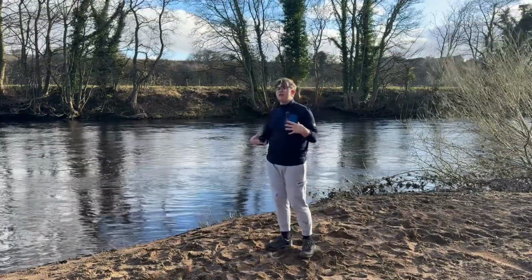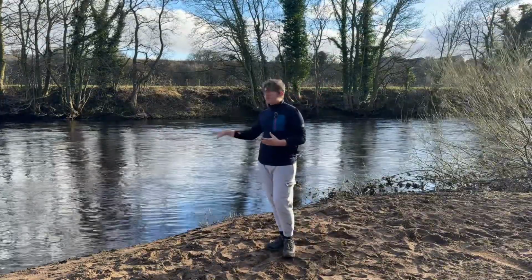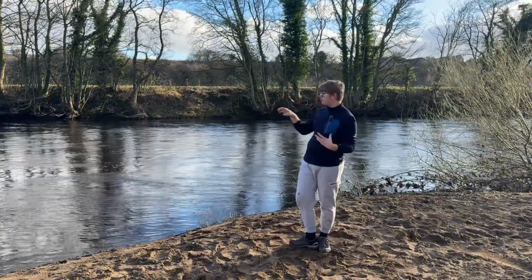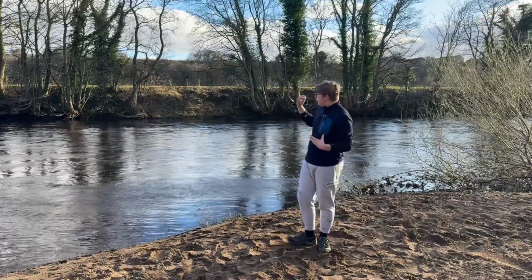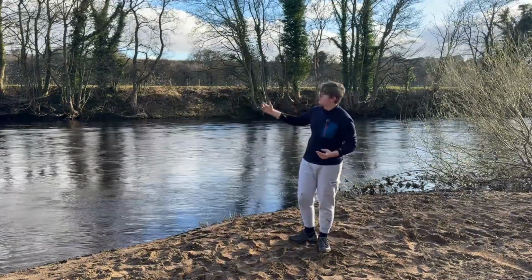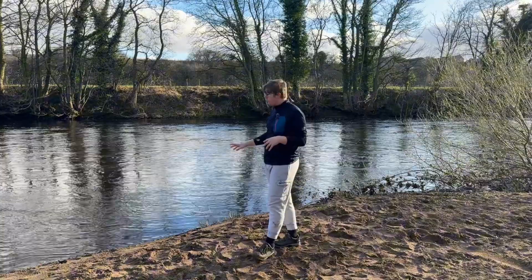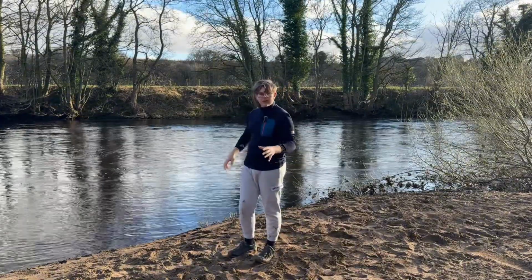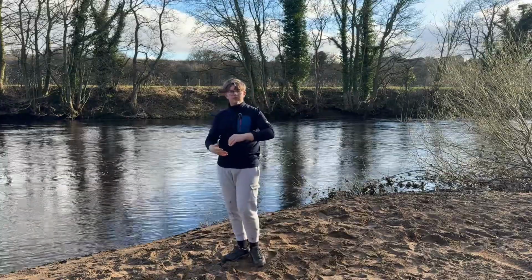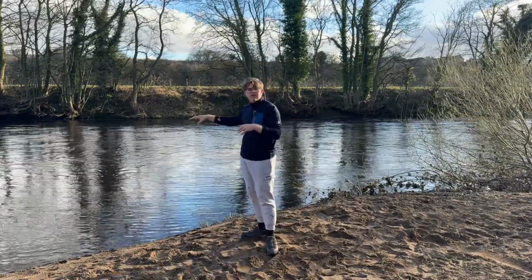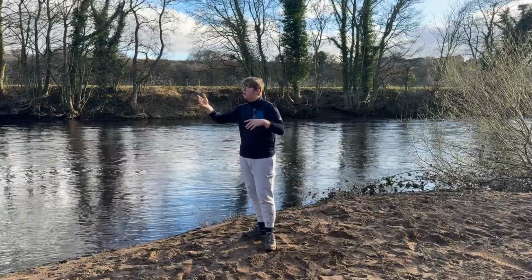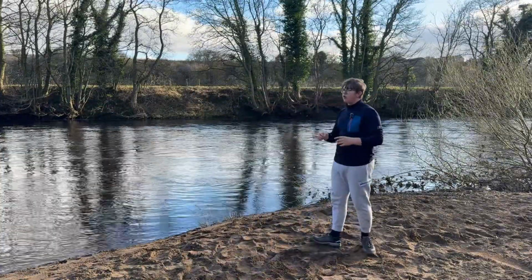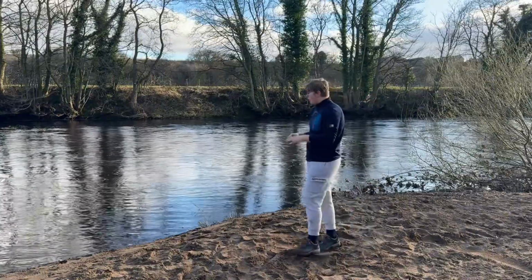Why does it deposit on the inside rather than the outside? It's to do with the velocity of the river and how fast it is travelling. Obviously on the outside it's travelling fast, which is undercutting, making the riverbank fall inwards. But nothing gets deposited there because it's going so fast. Nothing can just stay there. It all moves.